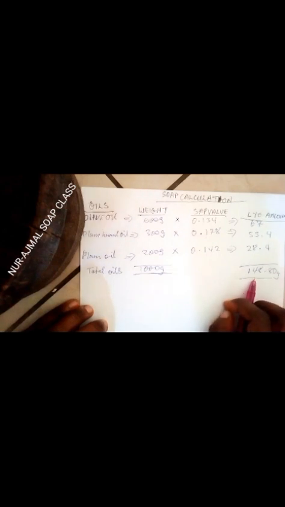So now, since I have gotten the grams of caustic soda, I want to know the amount of water needed. Well, in the formula here, to know the amount of water needed, you either use ratio 2:1 or ratio 2.5:1 or ratio 3:1, depending on what you want to produce.